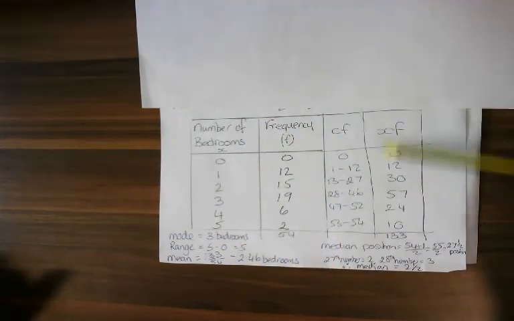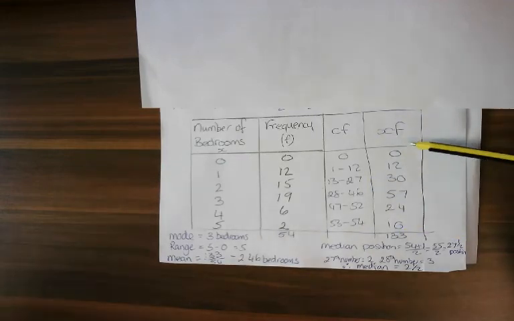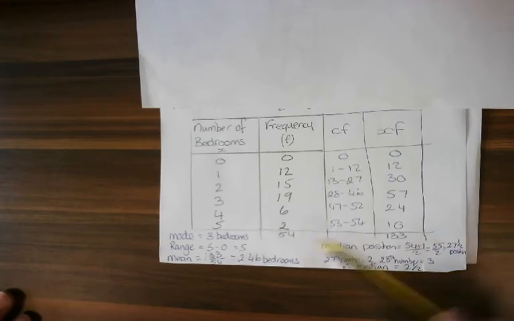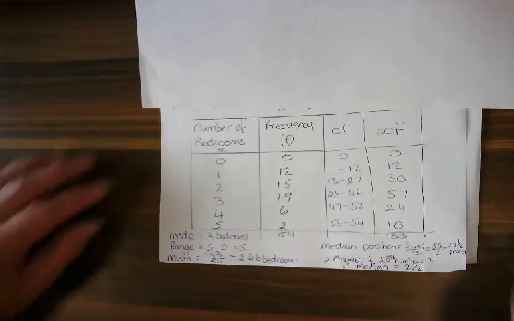The mean, we're creating this XF column again, the number of bedrooms multiplied by frequency, and then we're doing the total of XF divided by total frequency, so 133 divided by 54, and that's going to give me 2.46 bedrooms. Now the median was slightly more difficult on this one.